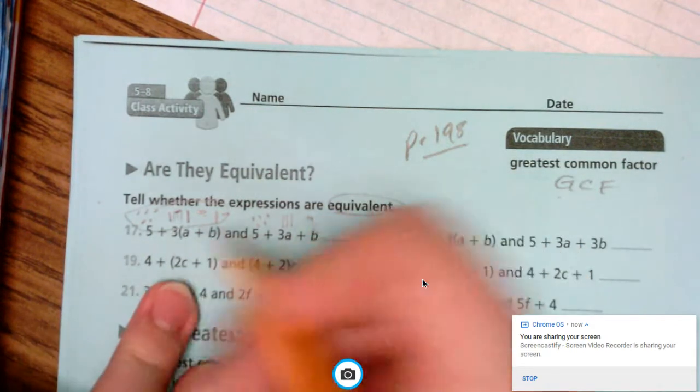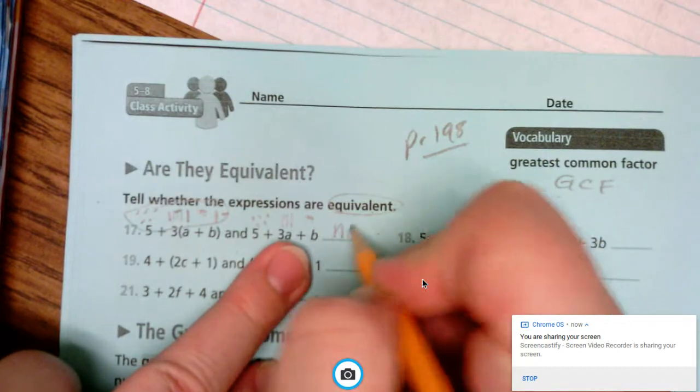We don't have enough B's here. We had 3 B's over here. We only have 1 B here. Those are not equivalent.